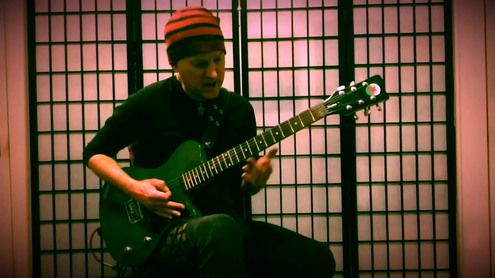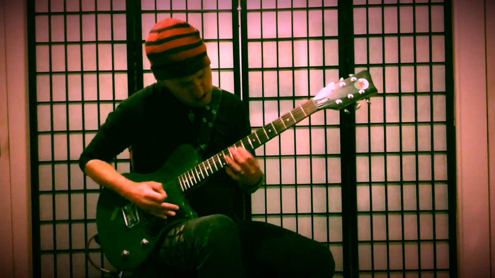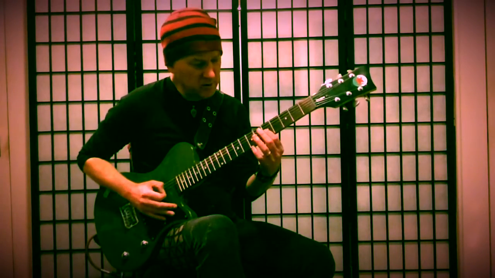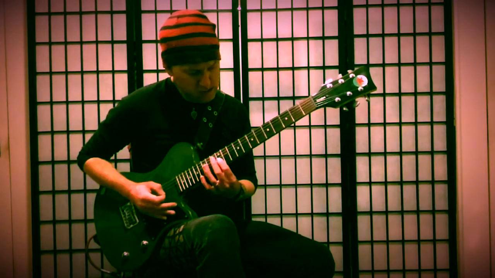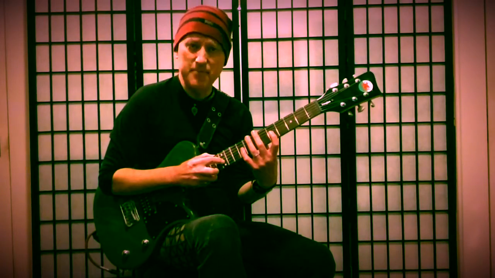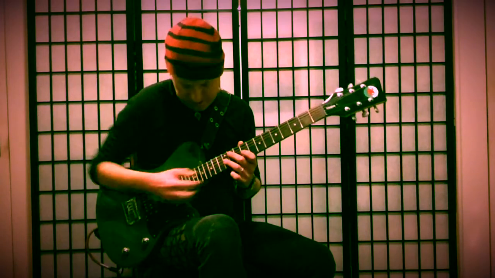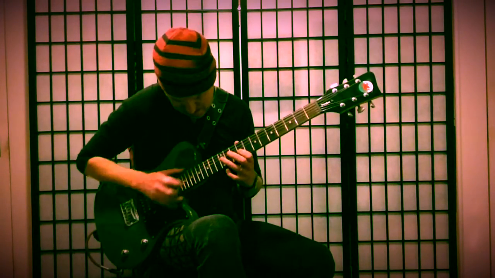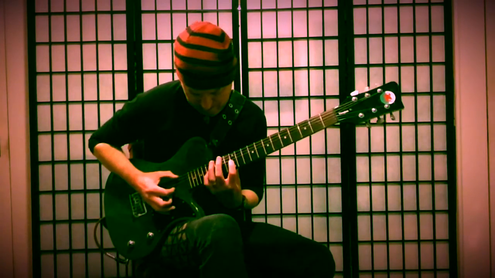So if we have a major scale, 1, 2, 3, 4, 5, 6, 7, an octave, I take the first note, the 3rd, and the 5th, and that gives me my major triad. The spacing there was 4 frets followed by 3 frets. The first inversion of that was 3 frets followed by 5 frets. And the second inversion was 5 frets followed by 4 frets.